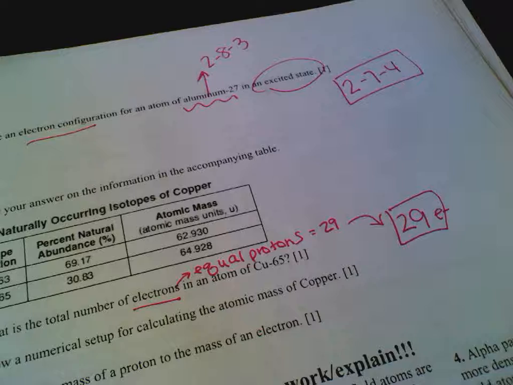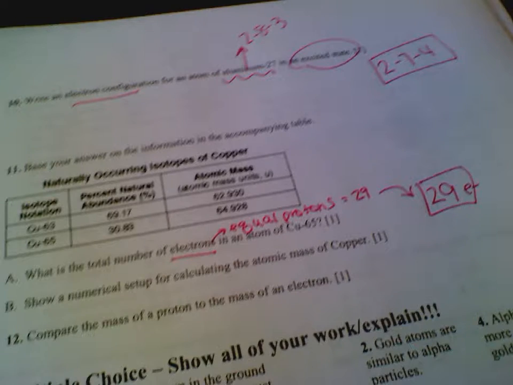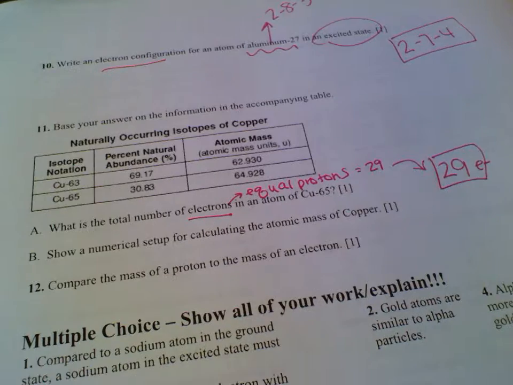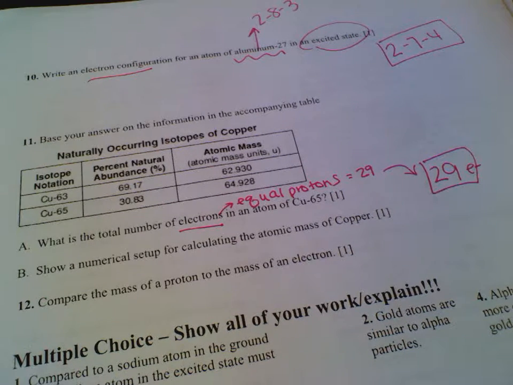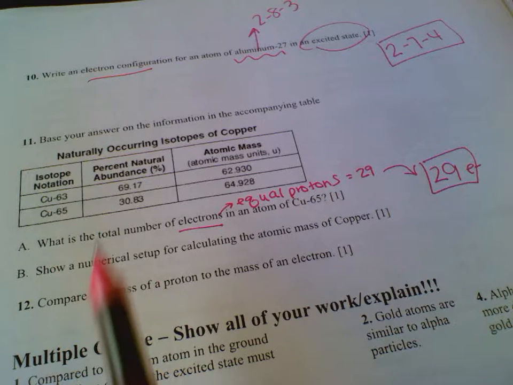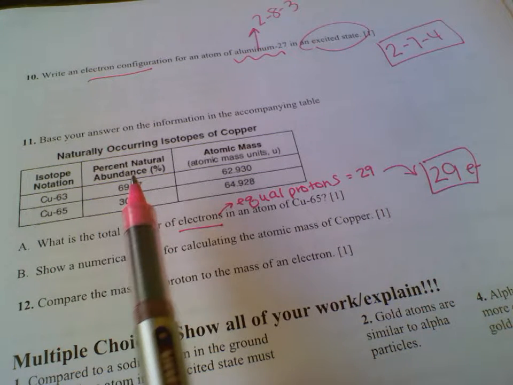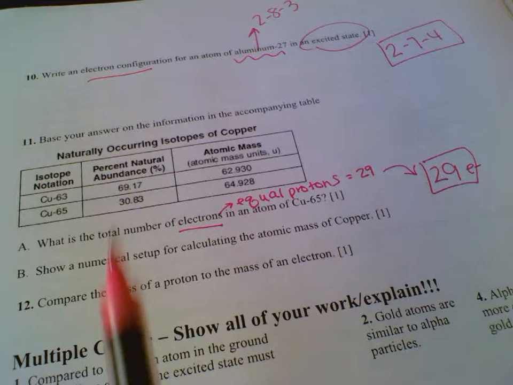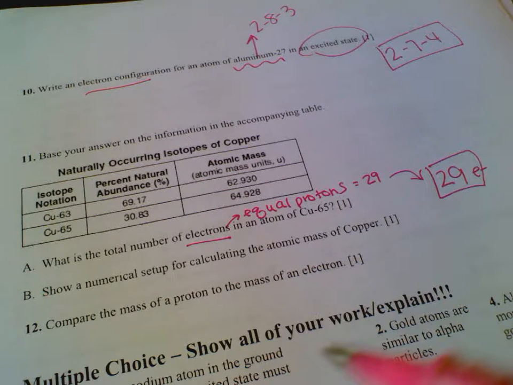In B, they want to show the correct numerical setup for calculating the atomic mass. Remember that your atomic mass is always calculated. It's going to be your percent natural abundance, but as a decimal, times your atomic mass, and you're going to add those together.